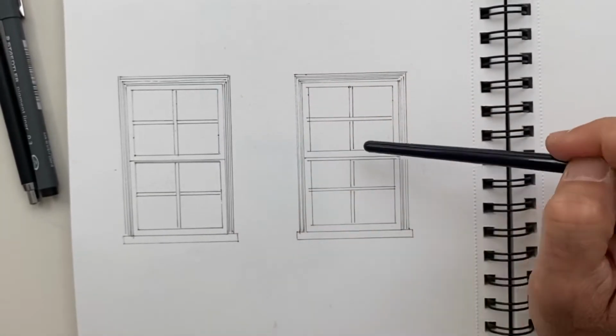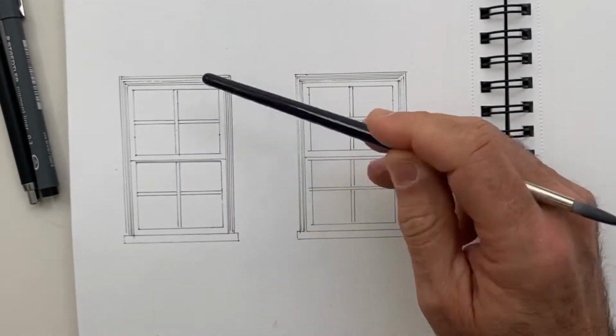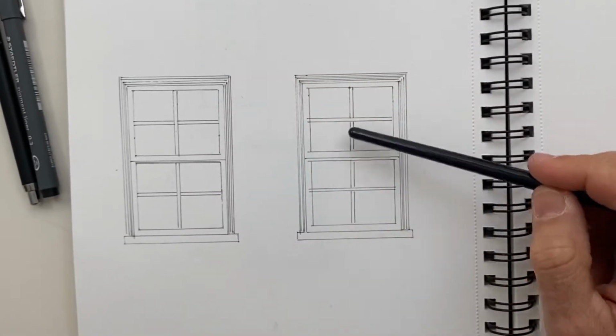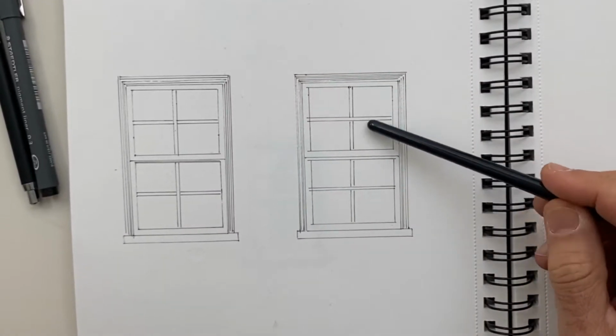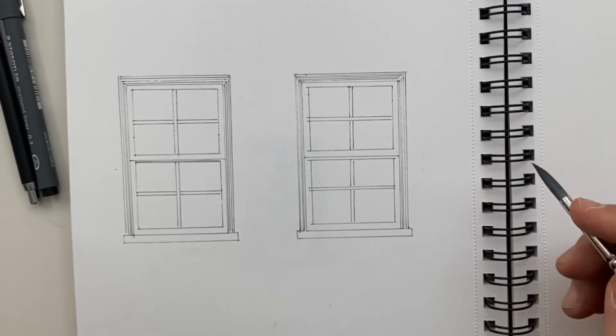So I've got two windows here. This one I'm going to leave alone and do nothing with it. As you can see, it looks very, very simple, very flat, despite that I've created a molding on it. And this one I'm going to add some shadows to. I've not been really precise with the dimensions. This is literally for demonstration purposes.